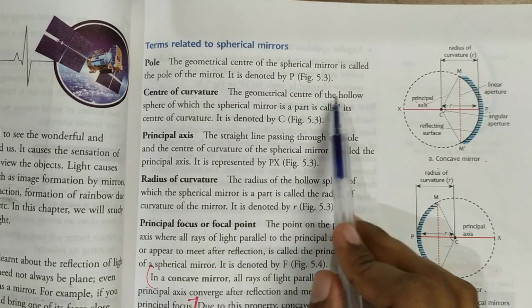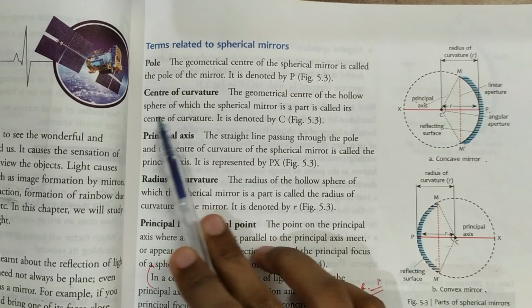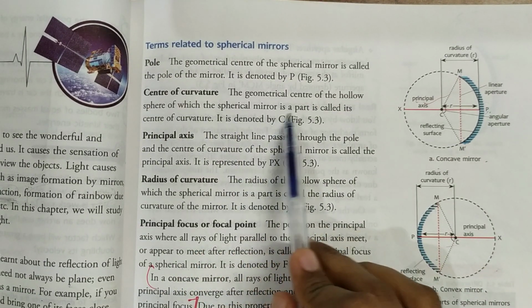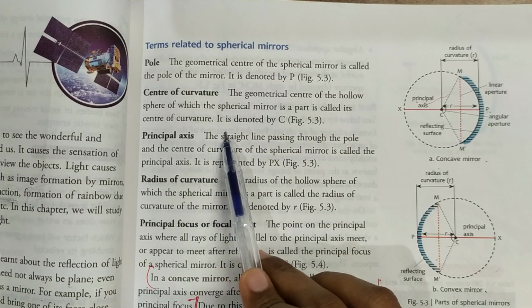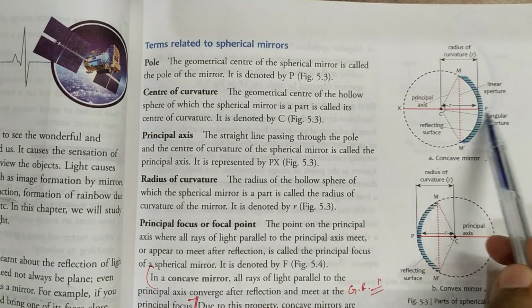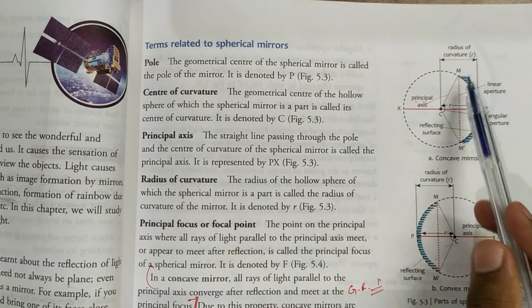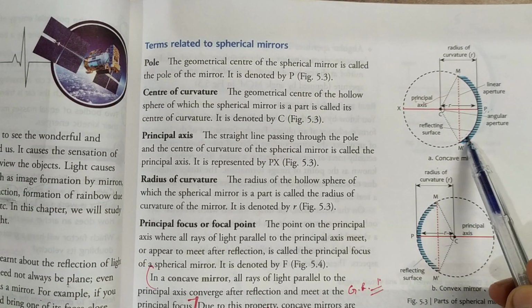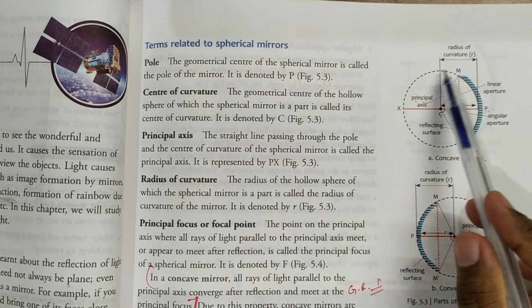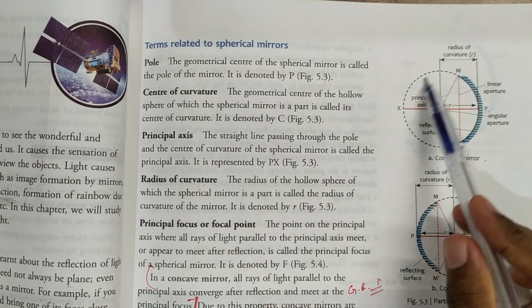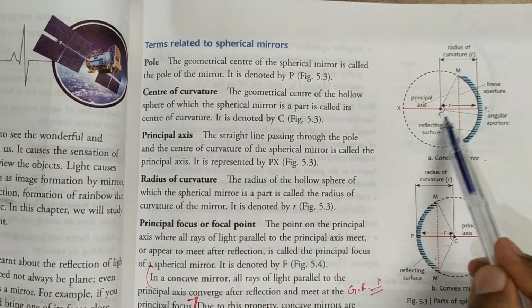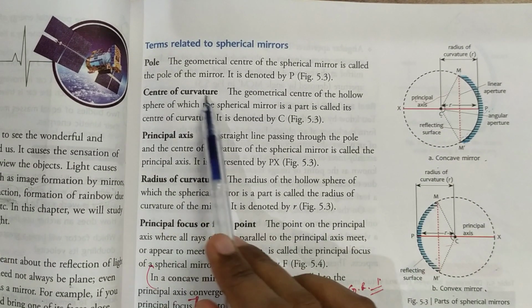Okay. The geometrical center of the hollow sphere. Just pay attention here. The geometrical center of the hollow sphere of which the spherical mirror is a part is called its center of curvature. It is denoted by capital C. Now pole, or you can say capital P, was the part of this spherical mirror, and this C, that is your center of curvature, is the geometrical center of the hollow sphere. Okay, the geometrical center of the hollow sphere, which is denoted by capital C, is your center of curvature.